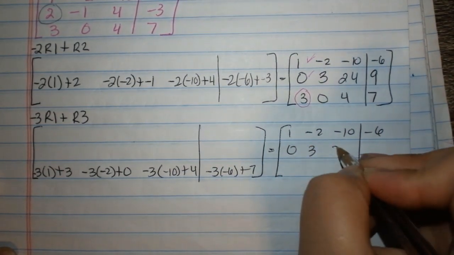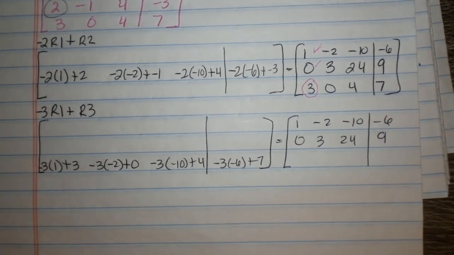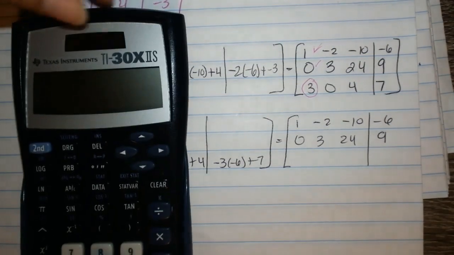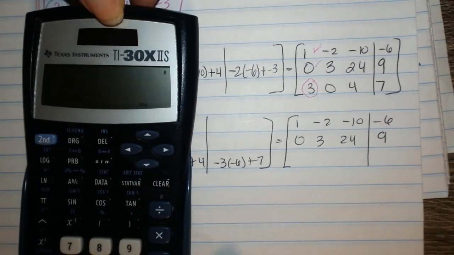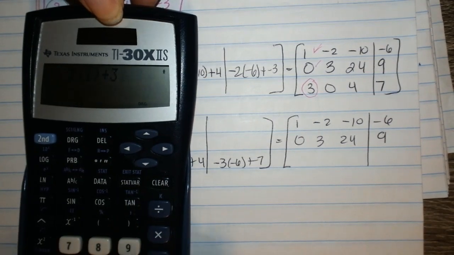0, 3, 24, and 9. So what is negative 3 times 1 plus 3, the 0 we were looking for? Negative 3 times negative 2 plus 0 is positive 6.